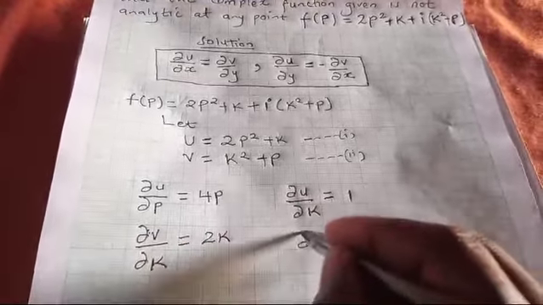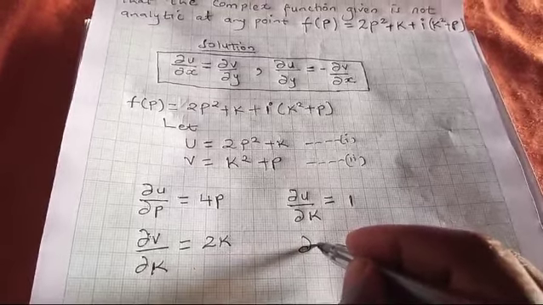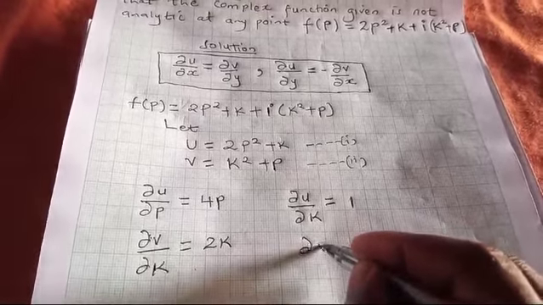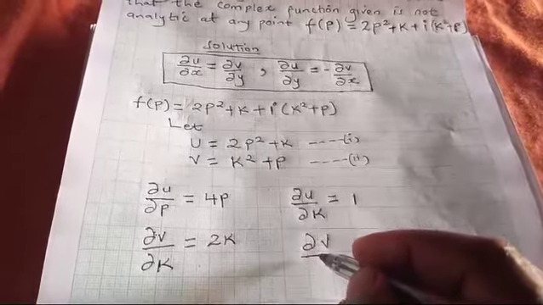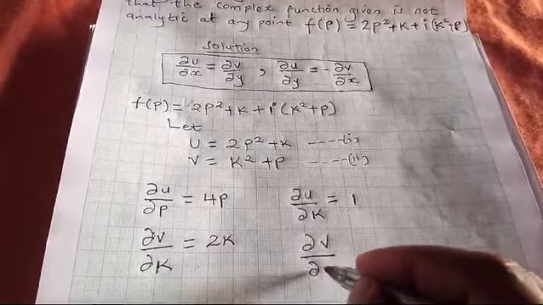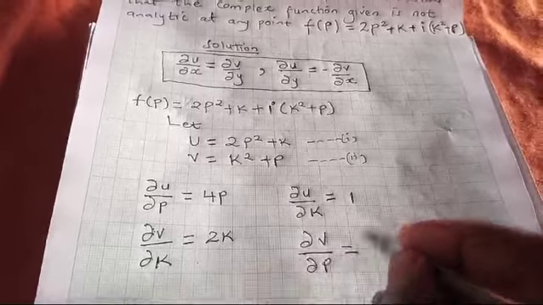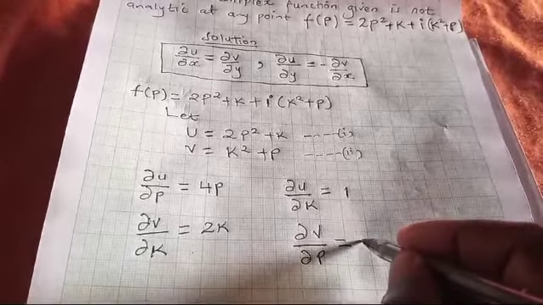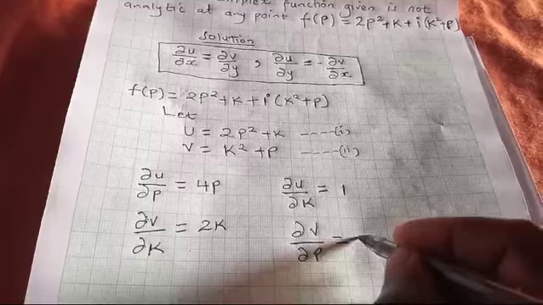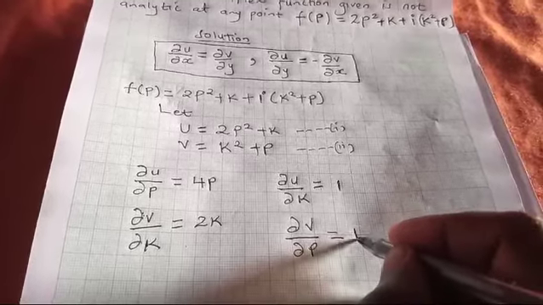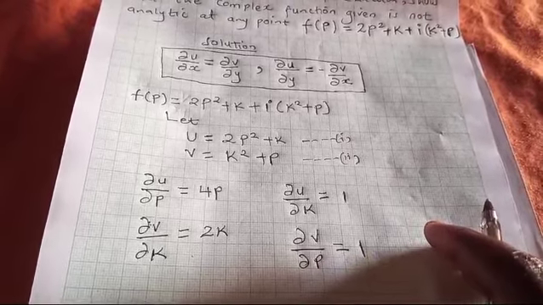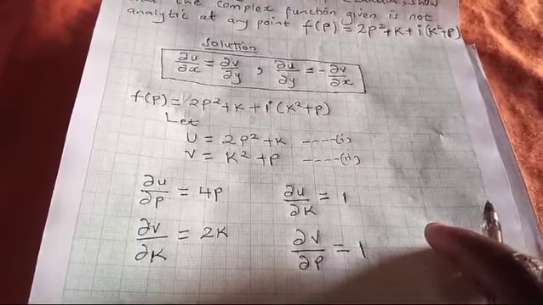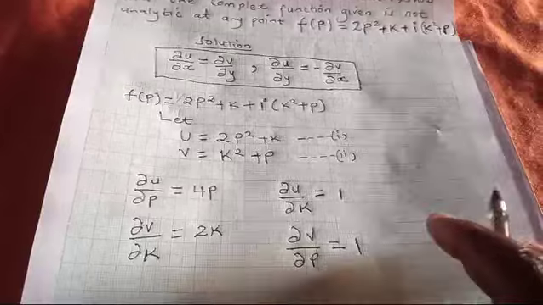Let us also differentiate the second function with respect to p. This one will give us what? It will also give us 1. So that is what we have.